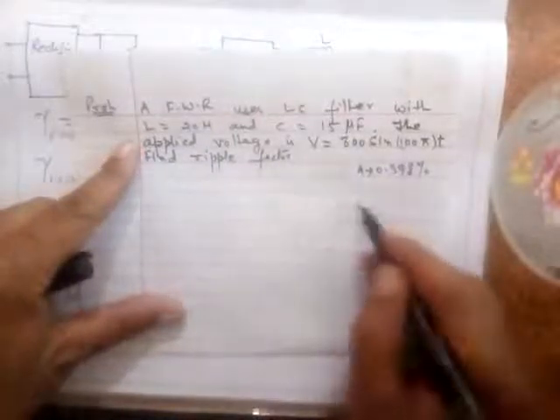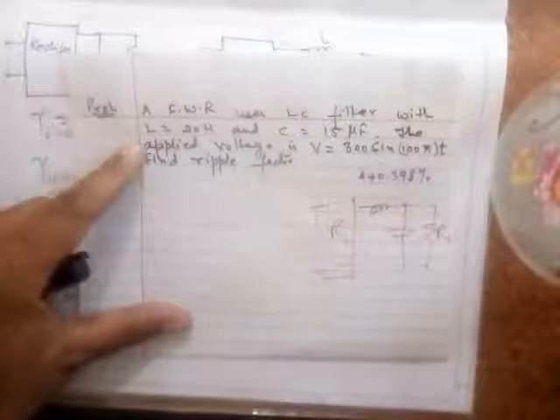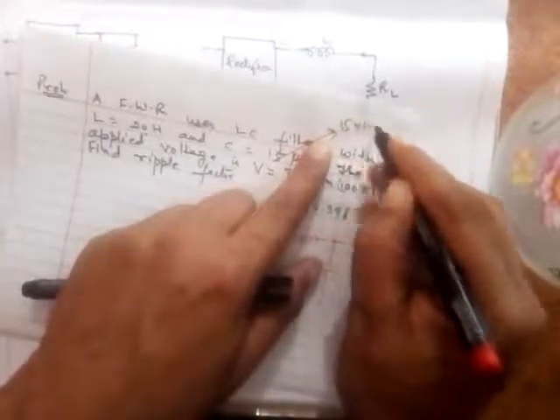Let's take one more numerical, which is mainly based on your LC filter effect. Very simple numericals, very basic ones. It says a full wave rectifier uses LC filter. Remember this type of LC filter where you have this L and C here prior to this load RL, which I discussed with you yesterday, and there's a rectifier here. Alright, LC filter having value of L equal to 20 Henry and this C, value of C is given to you how much? It is 15 microfarad, or I can say it is 15 into 10 to the power minus 6 farad.